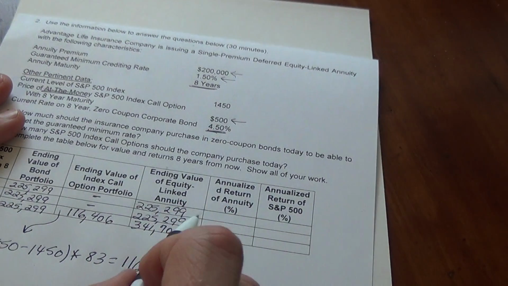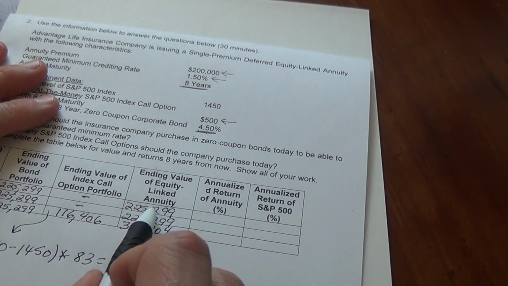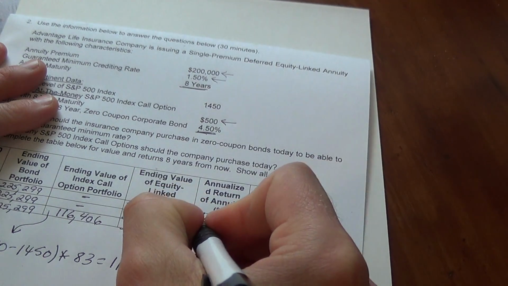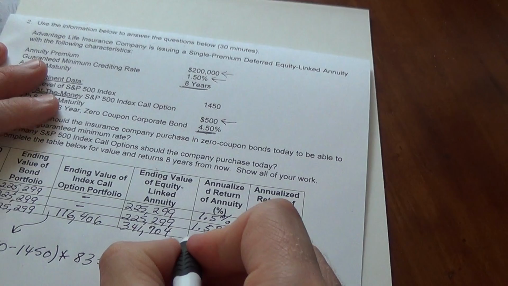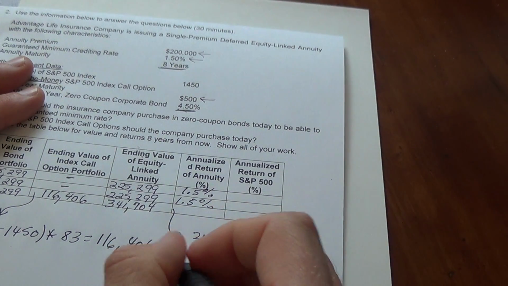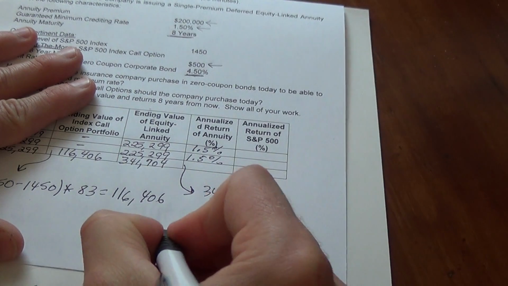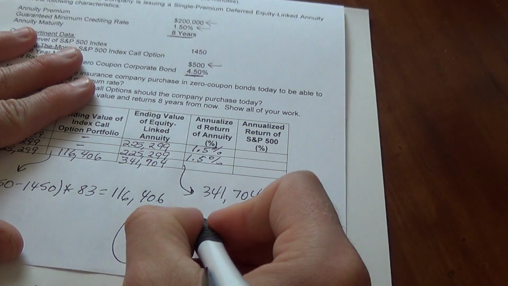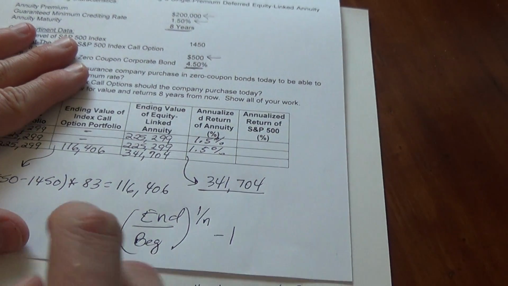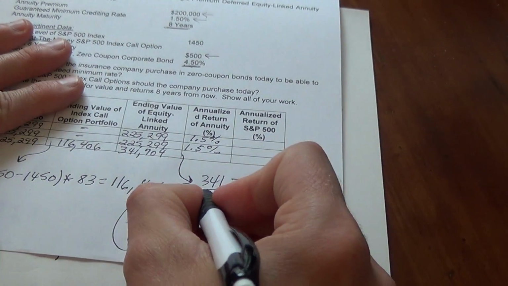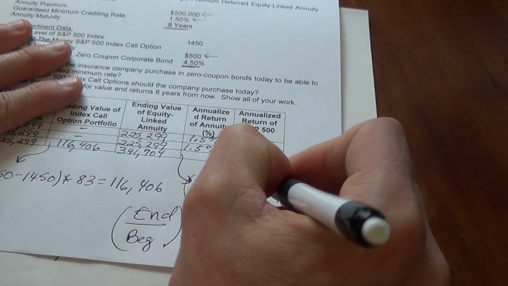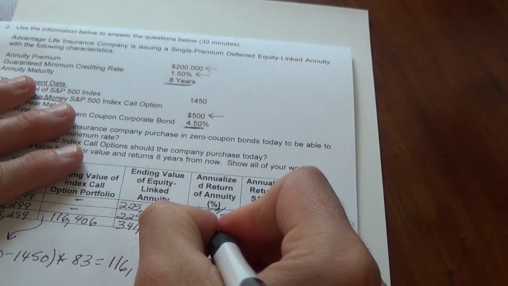So now the question is, what is their return? Well, the return on the annuity, obviously, if they have just the 225,299, we already know what that return is. It's got to be the guaranteed minimum of 1.5% because that's all we get is that bond maturing. So that's very straightforward. But what about the return for the annuity when they have 341,704? Well, here, remember the formula for a return is your ending value over your beginning value, raised to the 1 over n, minus 1. So in this case, their ending value is 341,704. They initially invested $200,000, so 200,000 is their initial investment. We then raise that to the 1 over 8 minus 1, and when you do that, you get 6.92%.